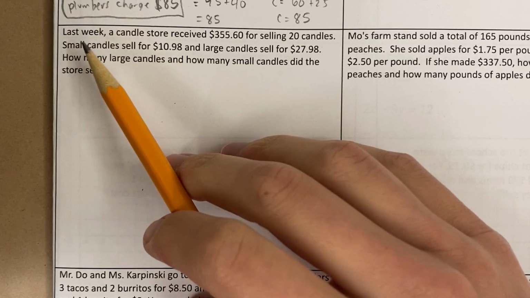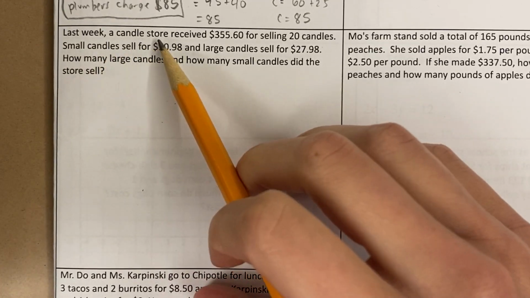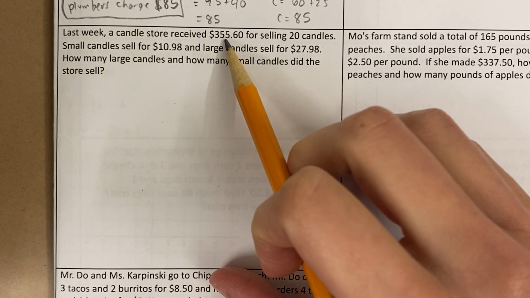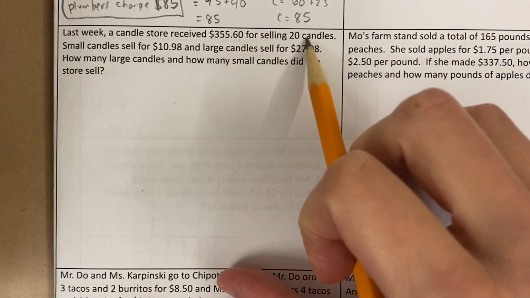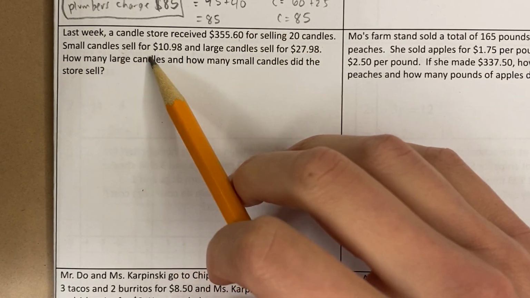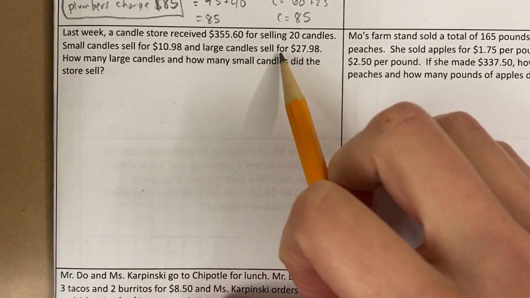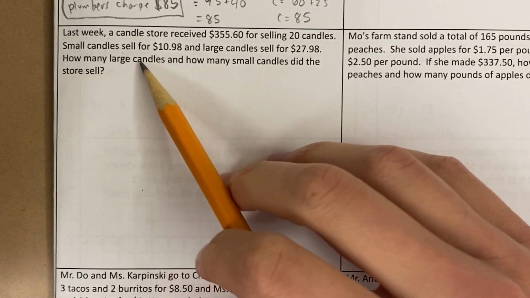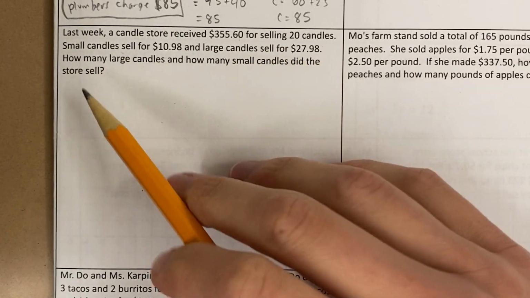So let's read. Last week, a candle store received $355.60 for selling 20 candles. Small candles sell for $10.98 and large candles sell for $27.98. How many large candles and how many small candles did the store sell?